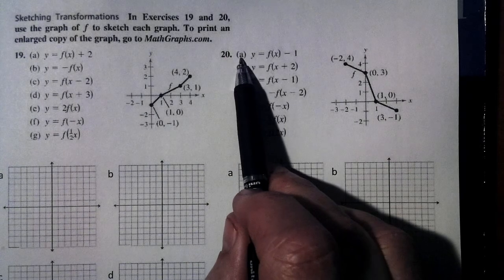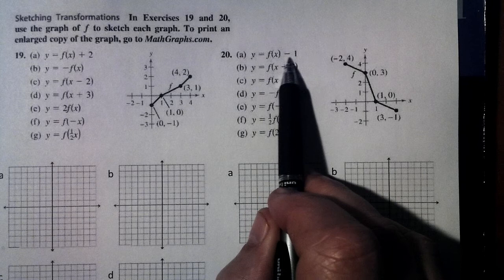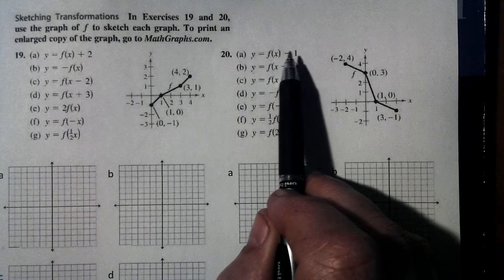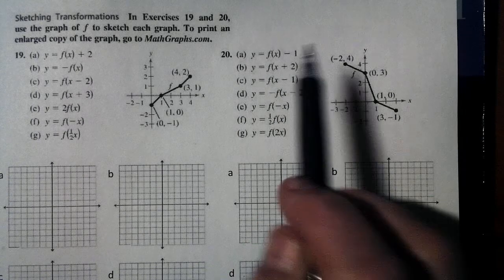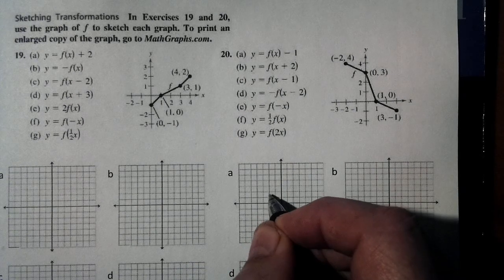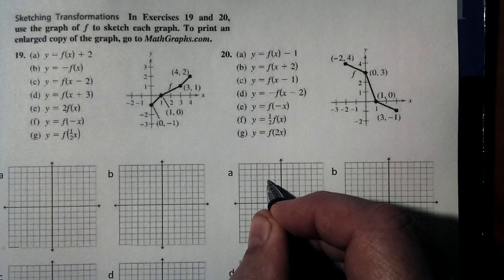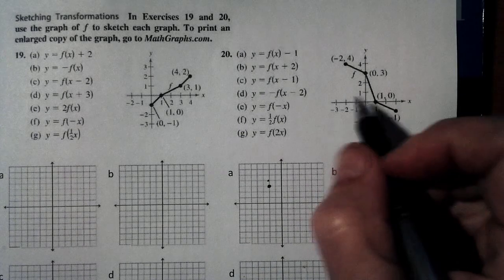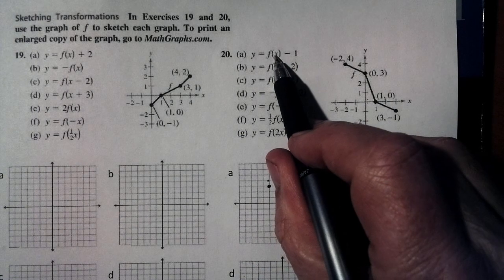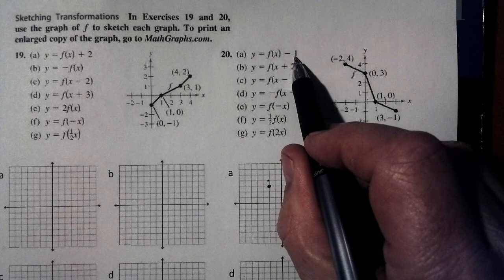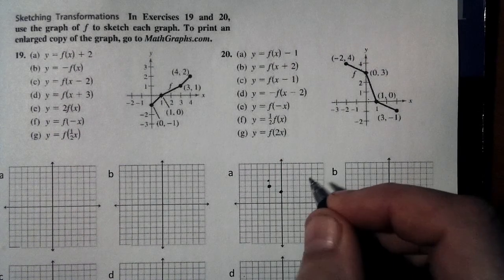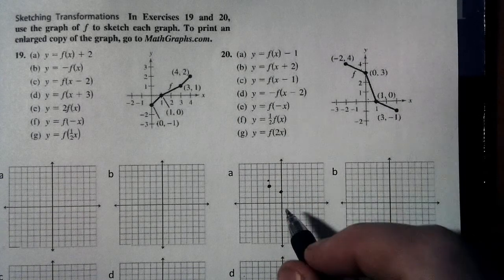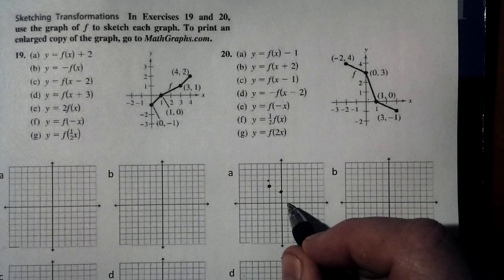We got A. I see f of x minus 1. I'm saying post-function, that affects up, down: down 1. Every point is just down 1. So -2, 4, which was right here, becomes -2, 3. 0, 3: I put in 0, I still get 3, but then I subtract 1, I get 2. 1, 0, which was right here, is now down 1.